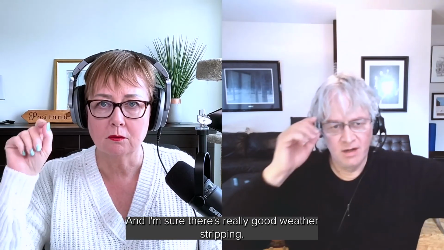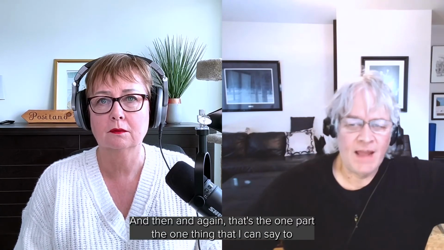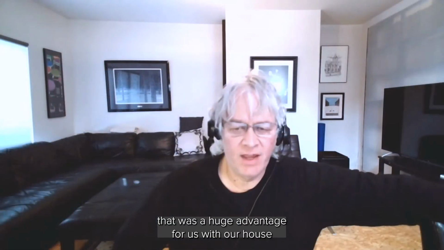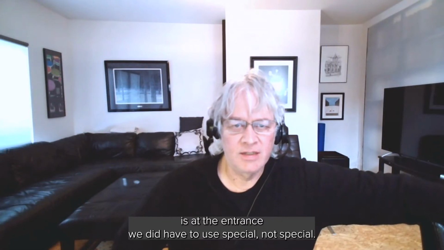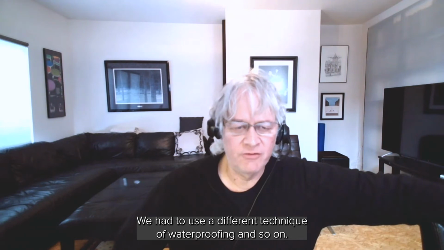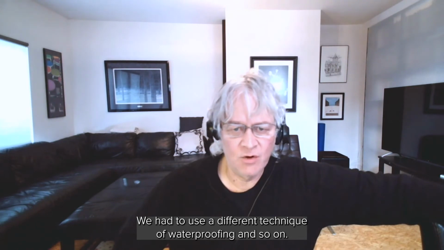And I'm sure we've tried to have good weather stripping. Yes. Right. Yeah. And again, that's the one part. The one thing I can say too that was a huge advantage for us with our house is that at the entrance, we did have to use a different technique of waterproofing and so on.